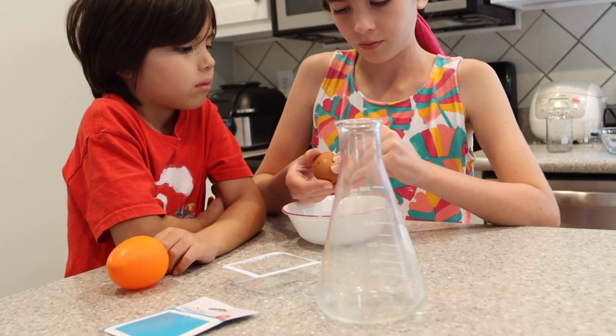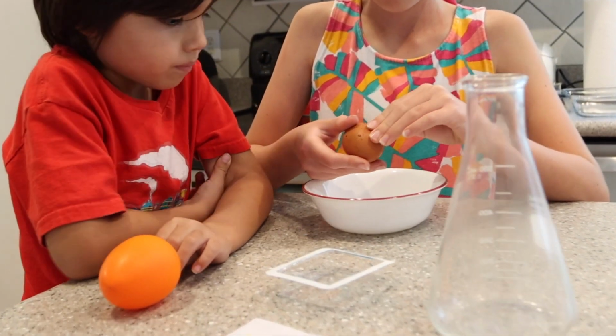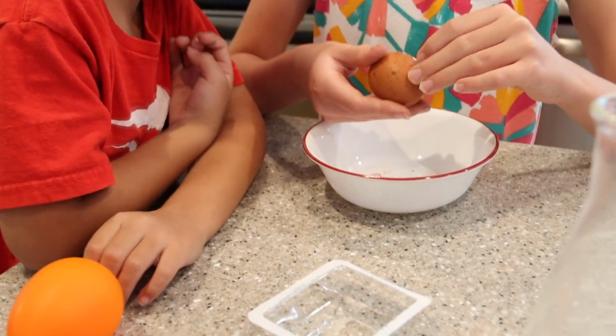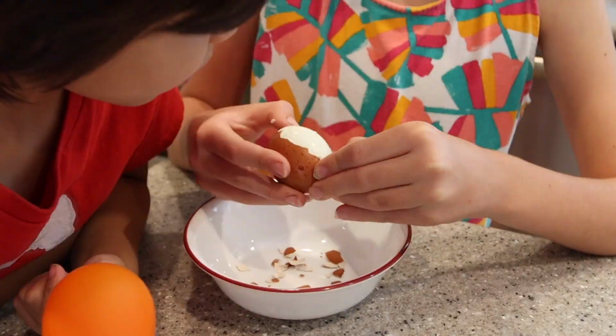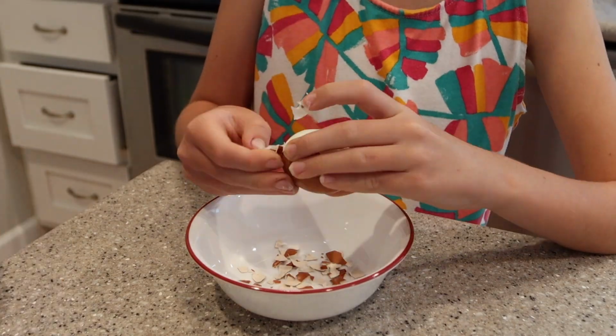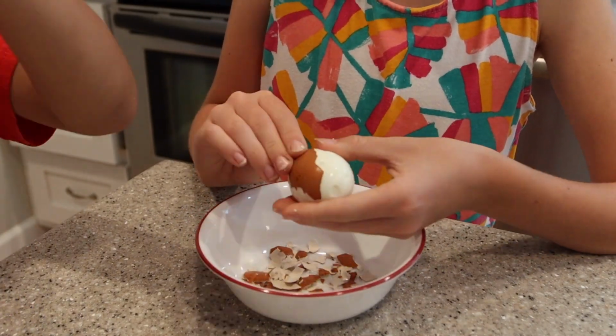If you study all these laws and put them together, you get what's called the combined gas law. And for that, we're going to be sucking an egg through a bottle. For this, all you need is a flask and a hard-boiled egg. If you don't have a flask, a narrow-nosed glass bottle will work as well. All you have to do is peel the hard-boiled egg, and then we'll be ready to go.